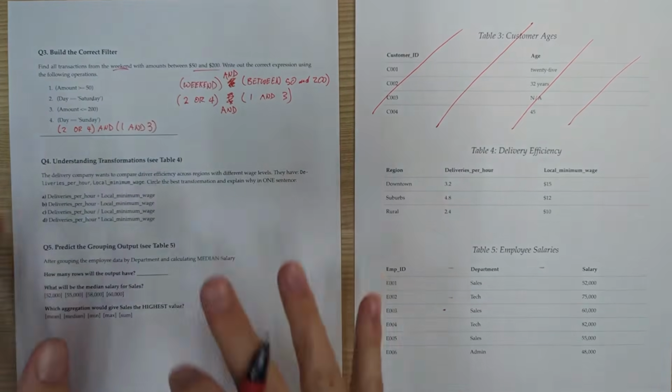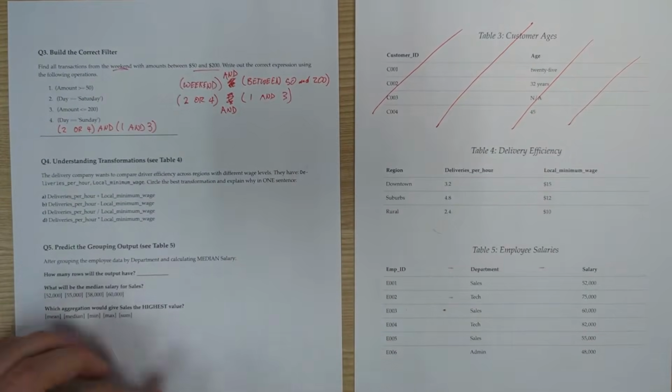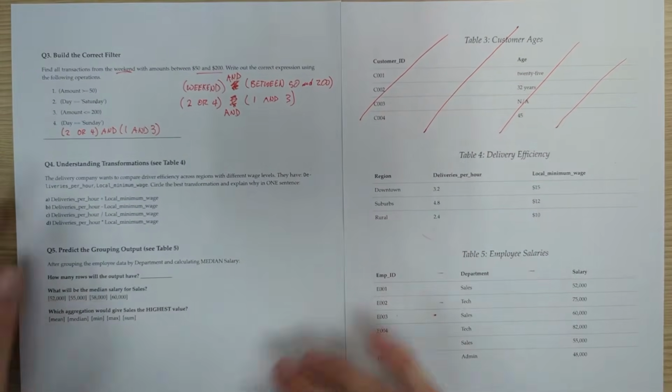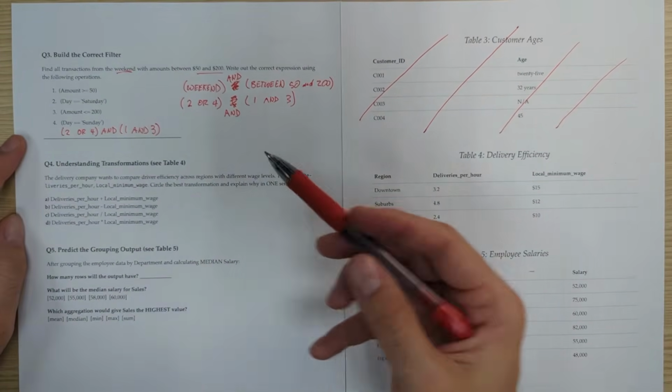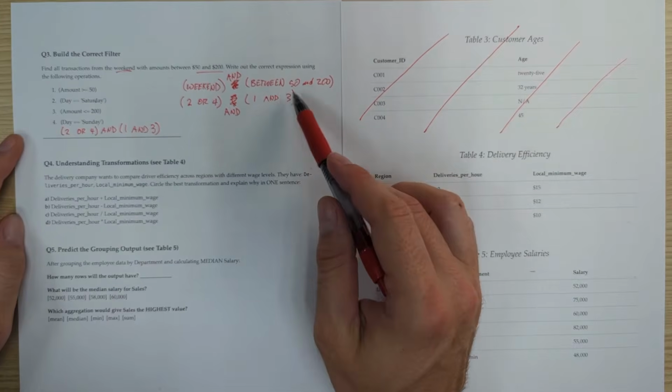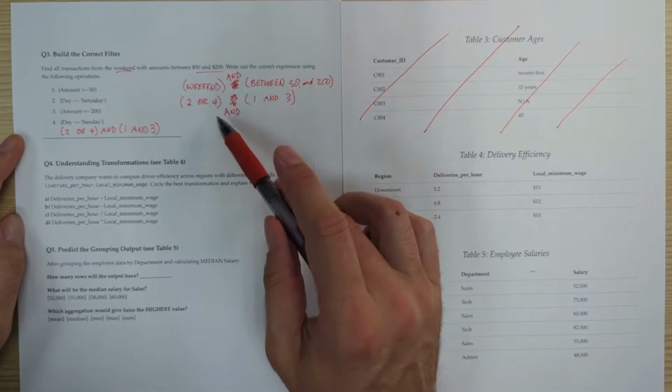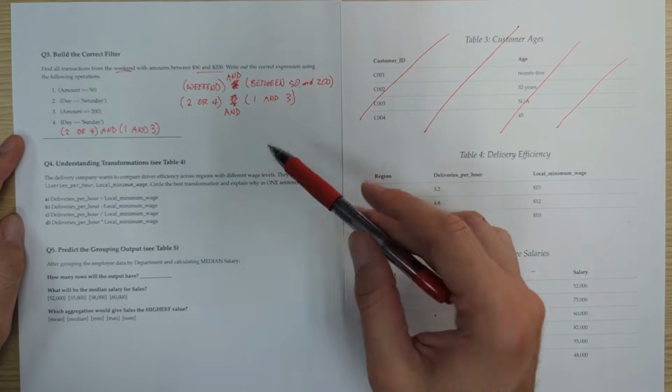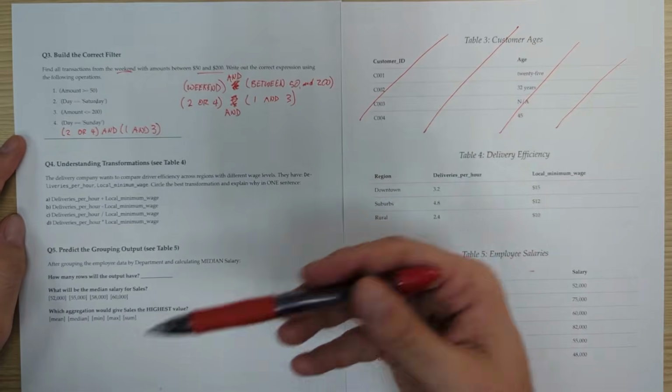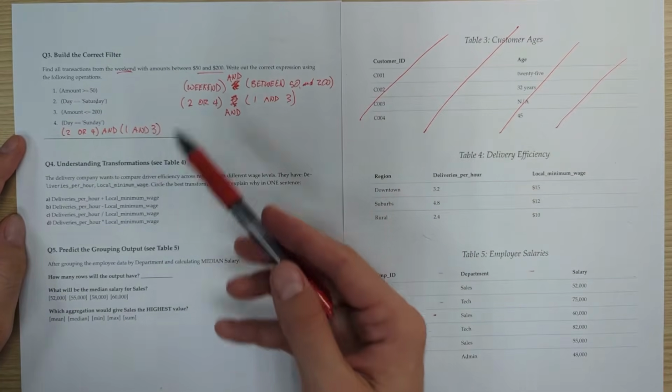I think this is probably the hardest of the questions so far, just thinking through the logic step by step. And you can see I used some scratch notation here. I just wrote out some steps to make sure that I was expressing the condition properly.